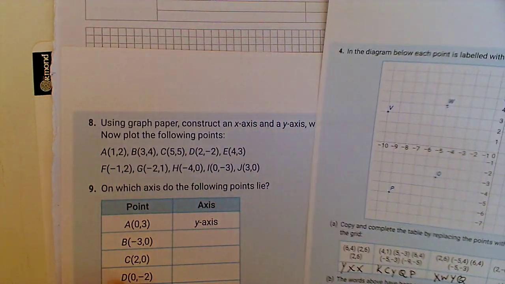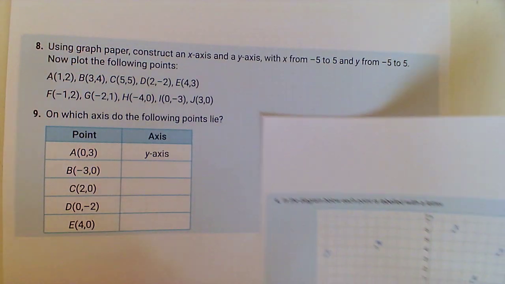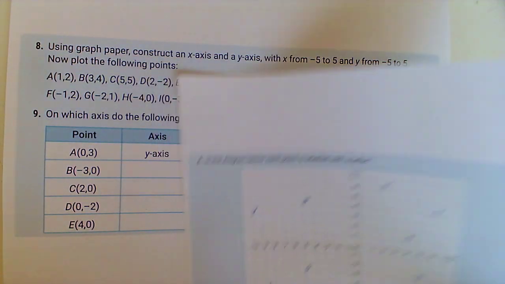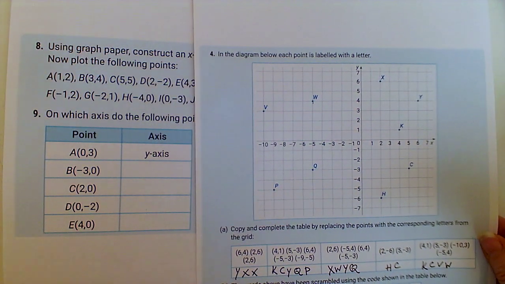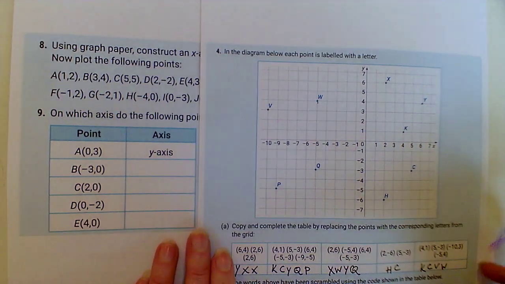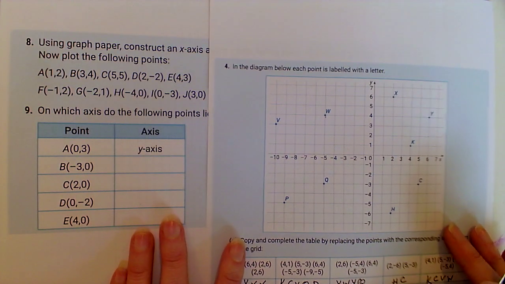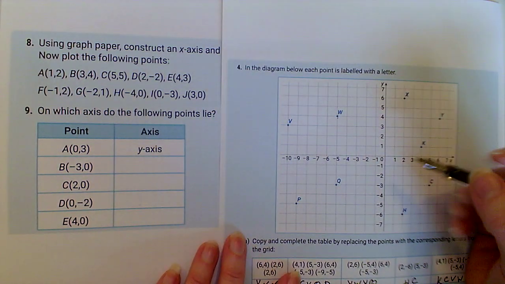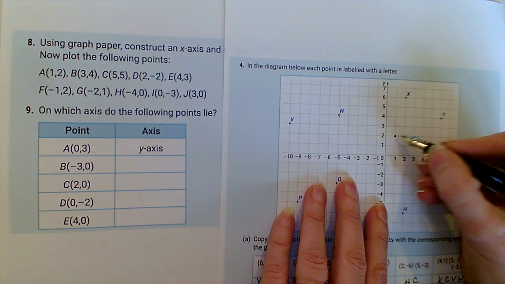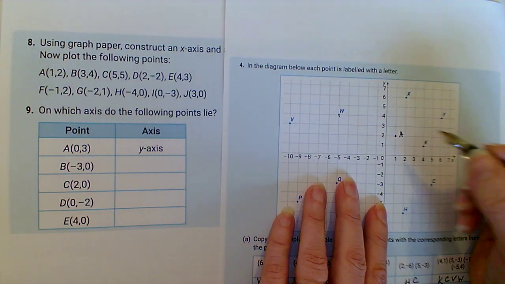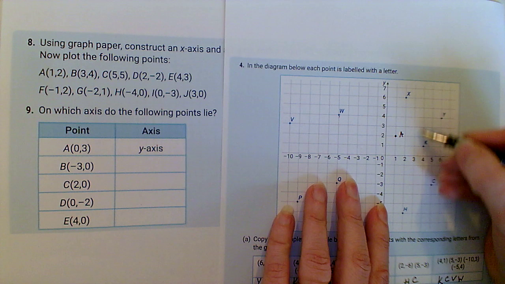Let's take a look then at question 8. They want us to use graph paper to construct an x and y axis. Now, I'm actually just going to use the axis that we have here because it's already drawn out and plot the following points. So A is the point 1, 2. So 1, 2, there's A. B is the point 3, 4.